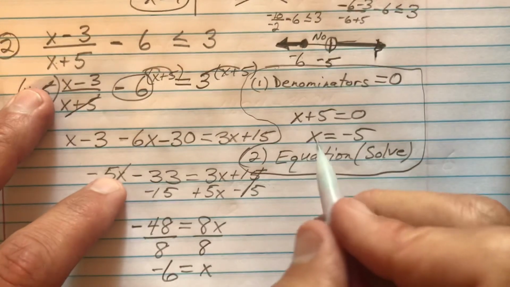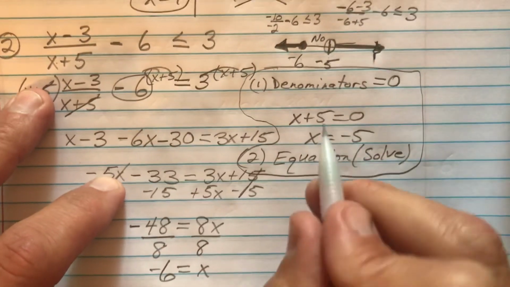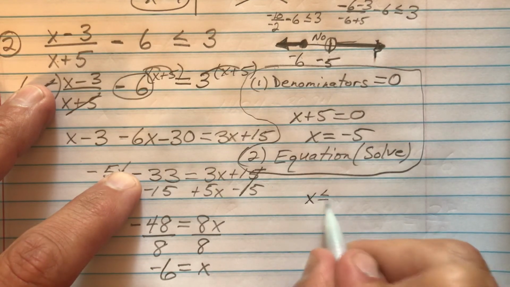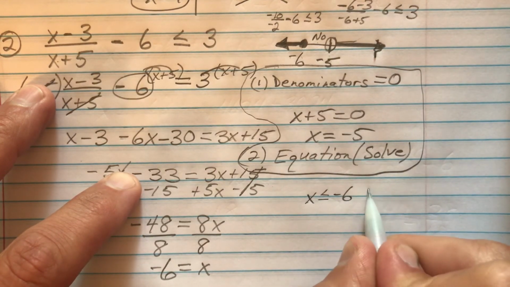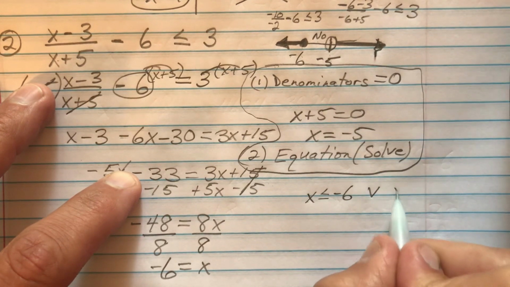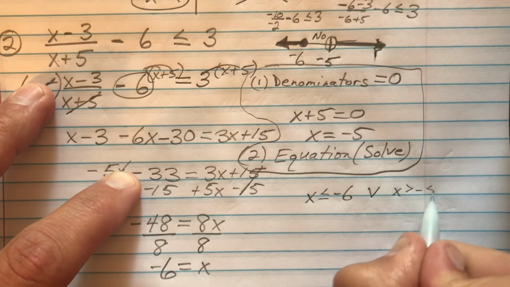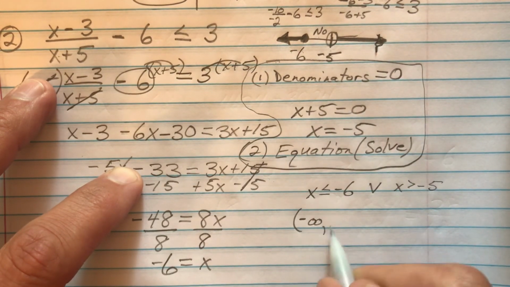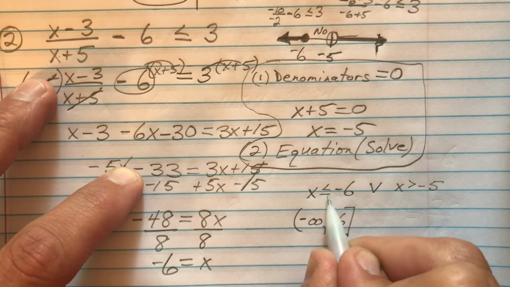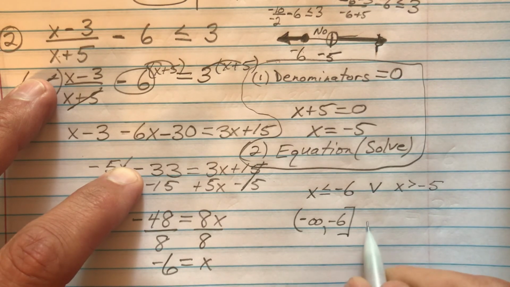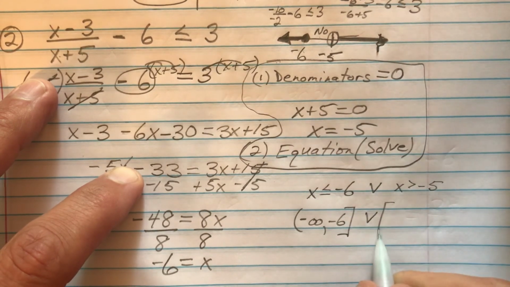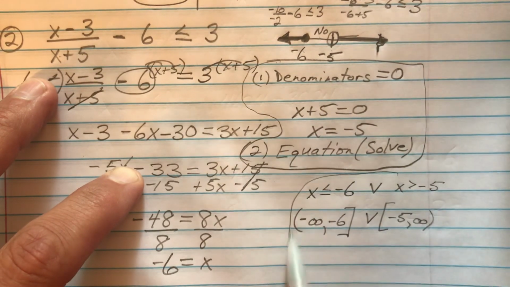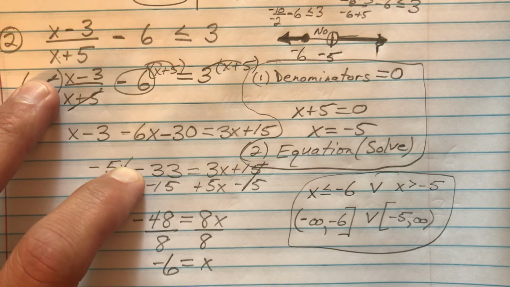Let's write out the final answer. So I think I'll write it down here. You could write it a couple of different ways. All x is less than or equal to negative 6, or, if you use the or symbol, x is greater than negative 5, or you could use interval notation, negative infinity to negative 6 with a square bracket, because we want to include negative 6, or negative 5 to infinity. So either of these 2 ways of writing it would display the solution.